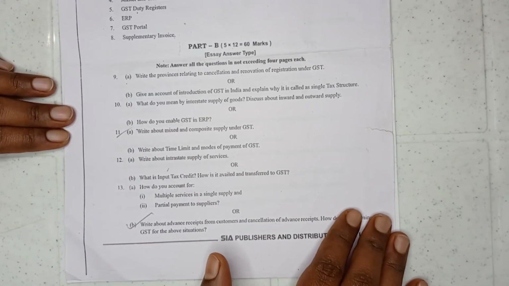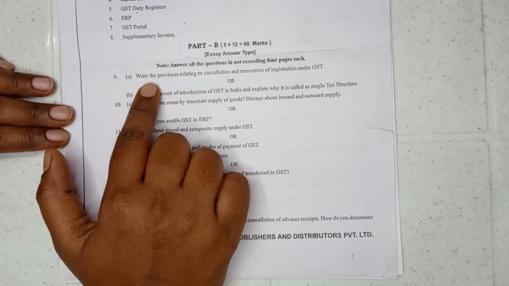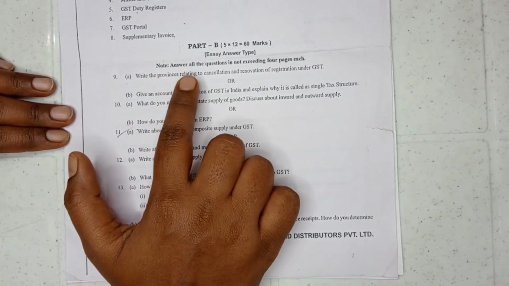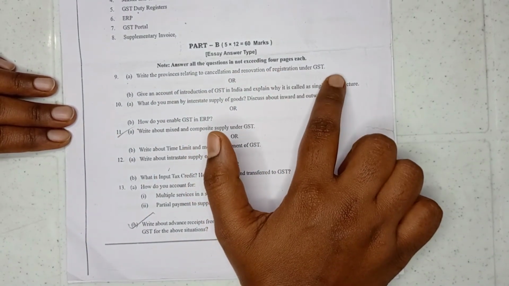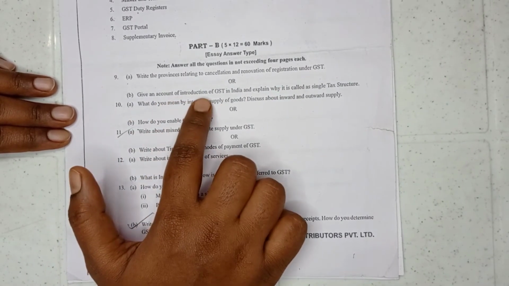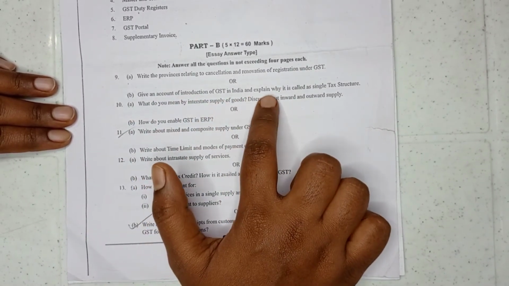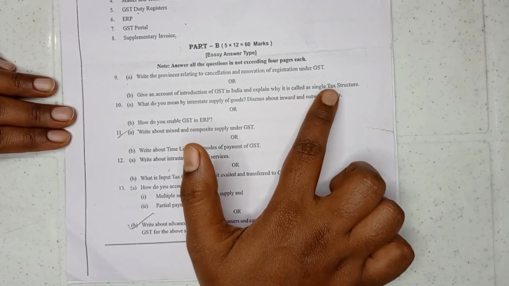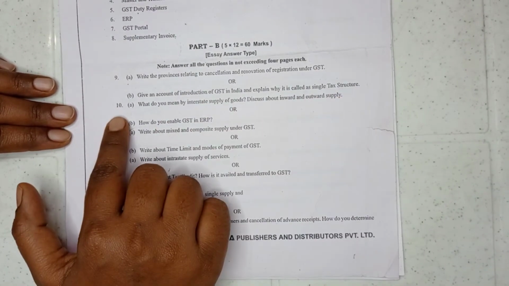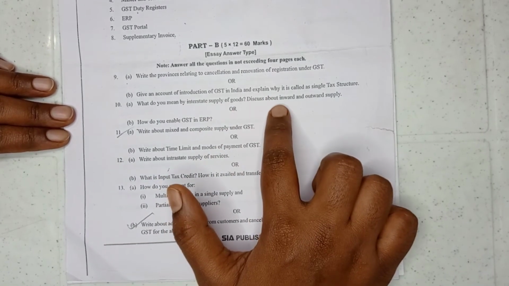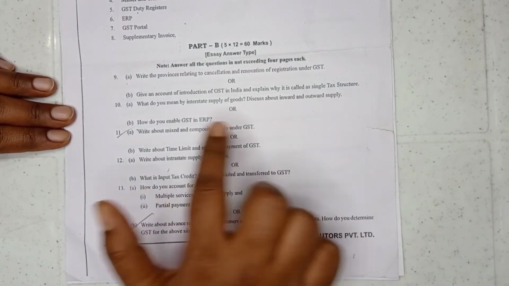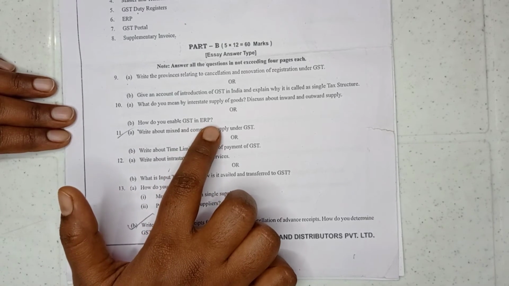Now coming to long questions from Unit 1: write the provisions relating to cancellation and renovation of registration under GST. Give an account of introduction of GST in India and explain why it is called as single tax structure. From second unit, what do you mean by interstate supply of goods? Discuss about inward and outward supply. How do you enable GST in ERP?